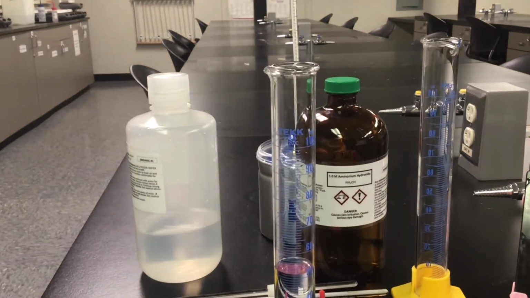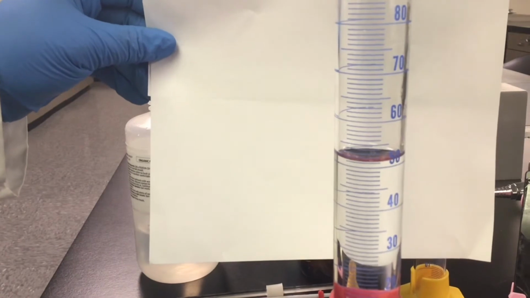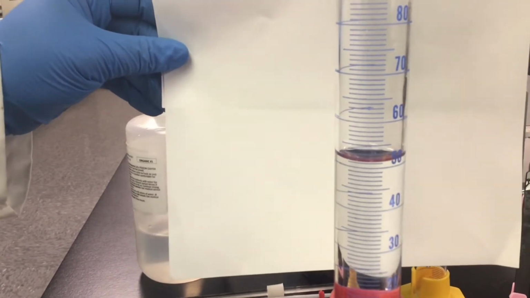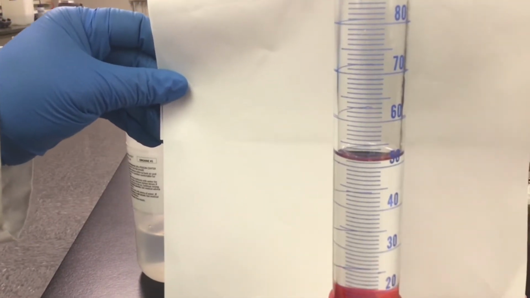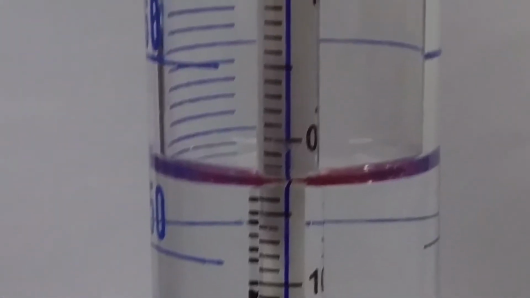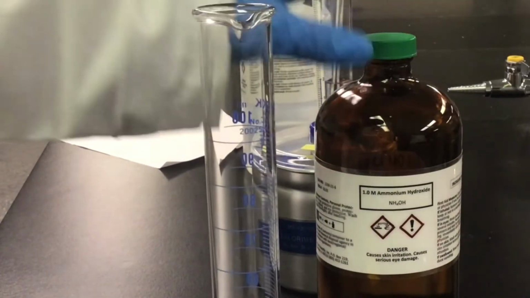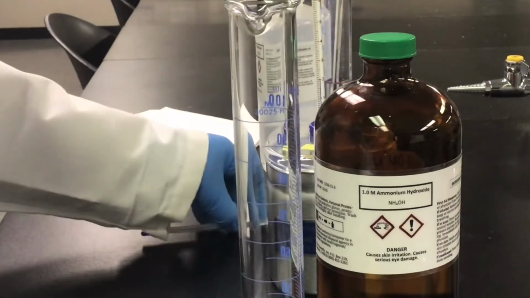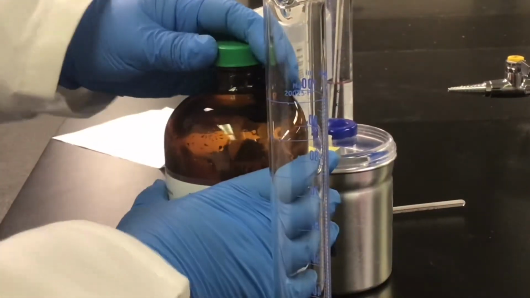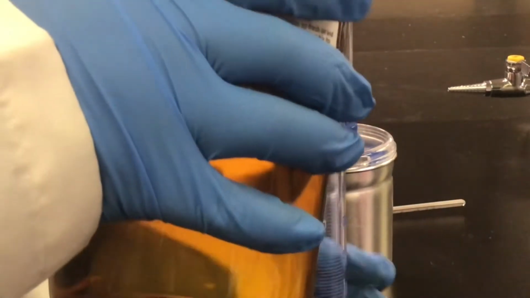Using a graduated cylinder, we will measure out 51 milliliters of the acetic acid. We will also record the temperature of this solution. In a separate graduated cylinder, we will measure out 50 milliliters of the ammonium hydroxide. And we will record the temperature of this solution as well.